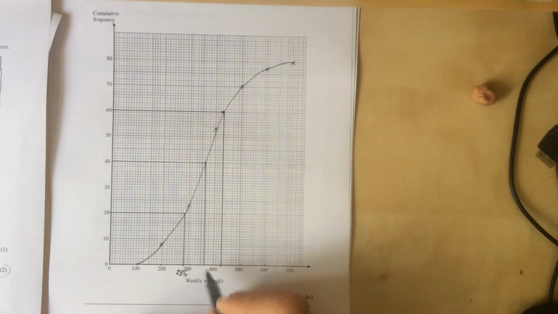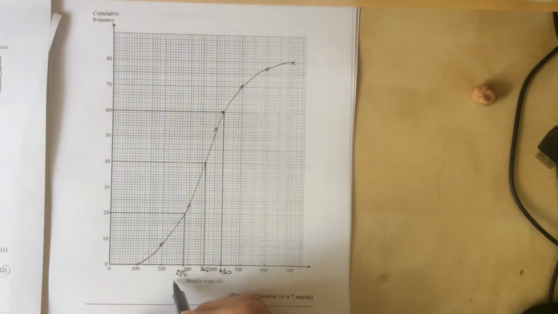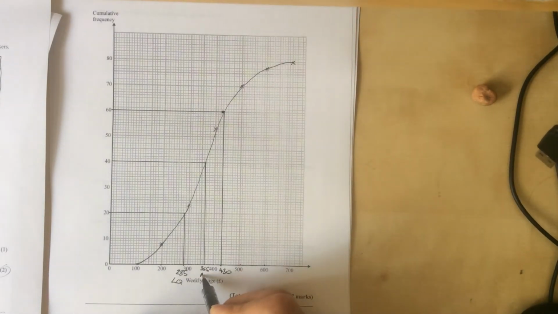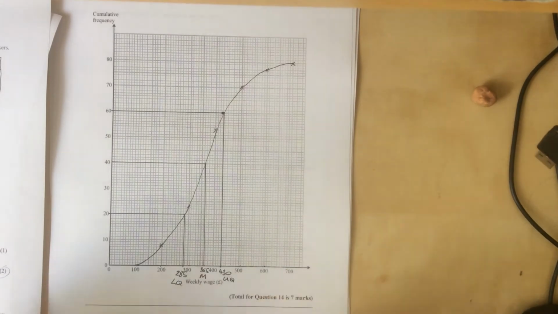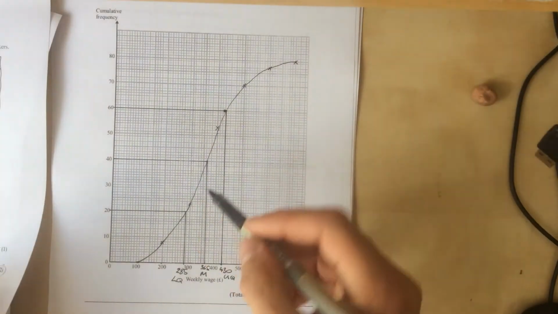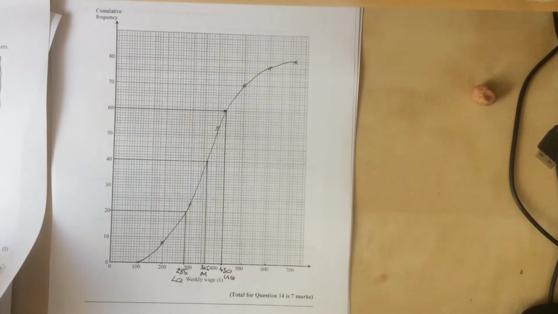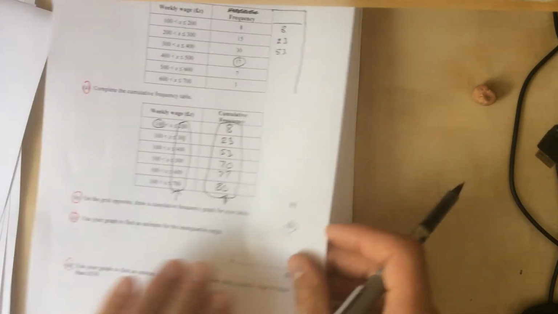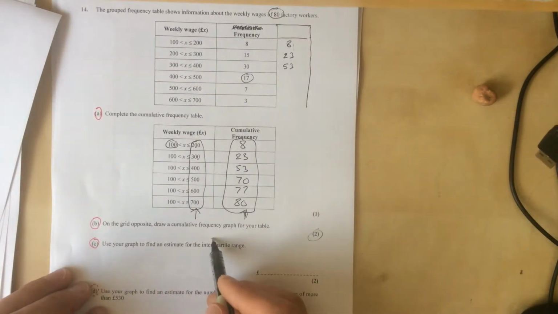Now, if you remember, this number here is the lower quartile, so that looks to me like about 285. This number here is the median, which is 365-ish, and this one here at about 430 is the upper quartile. So that's lower quartile, median, and upper quartile. As soon as you see a cumulative frequency curve, draw those three lines and find these three numbers. You might need them, you might not. In this question, we do need them.